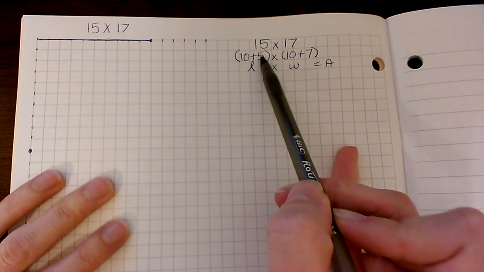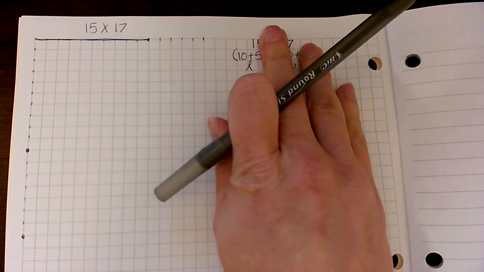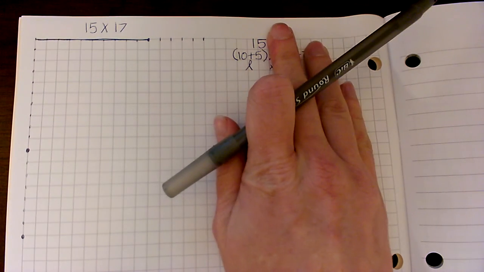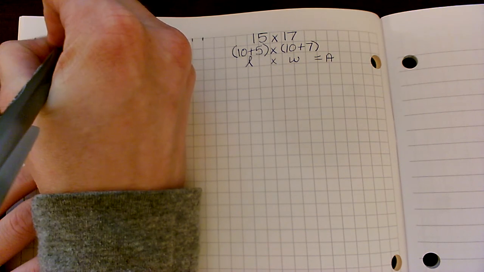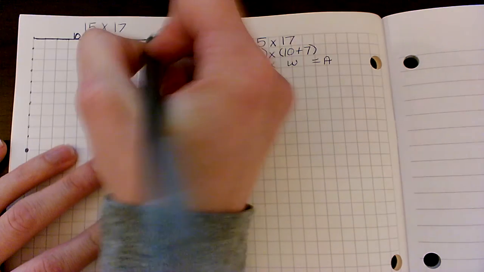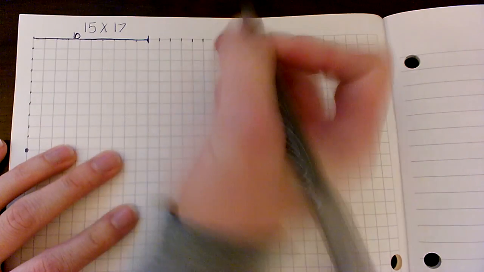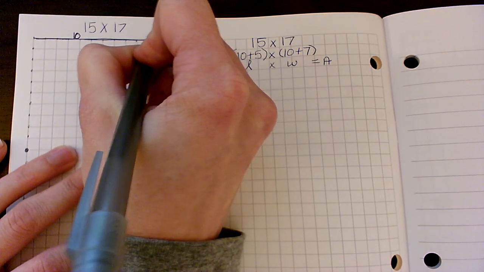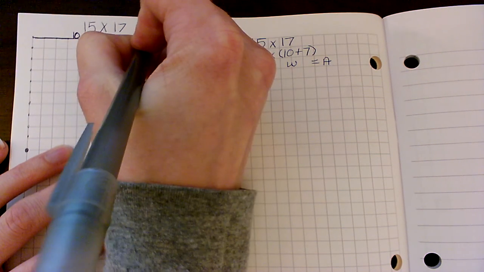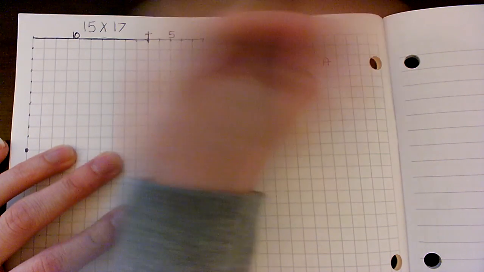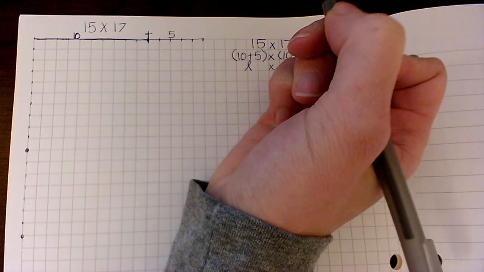So this would be 10 and 5, right? So the 10s, okay, and then the 1s. So I'm breaking it up by place value. So this length is going to be my 10, and then I'm going to draw out where that is, and then I'm going to have a length of 5. 1, 2, 3, 4, 5. So I'm adding that length of 5 for a total length of 15.